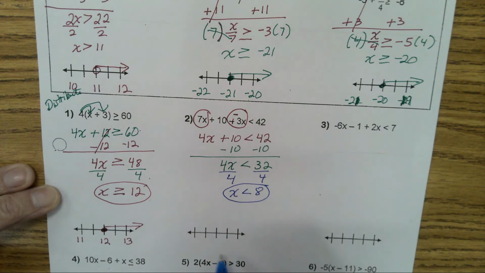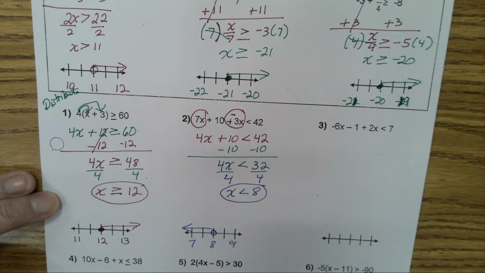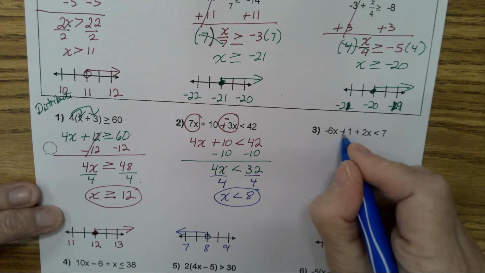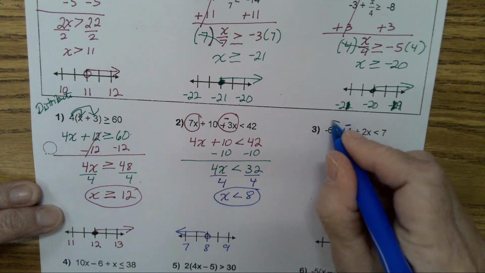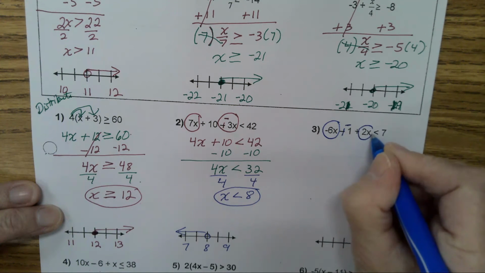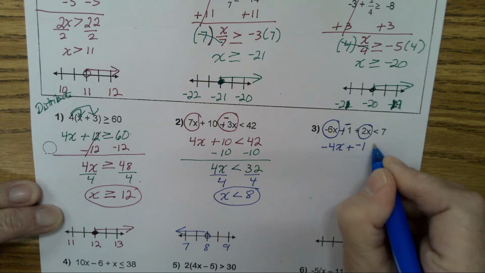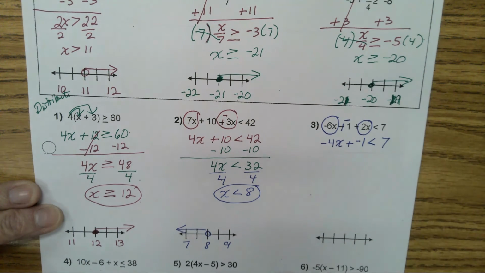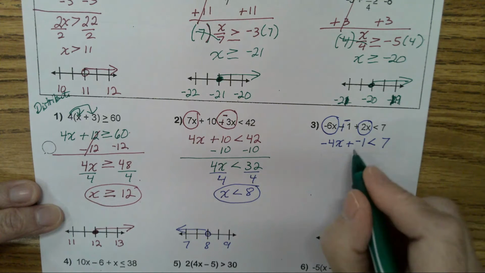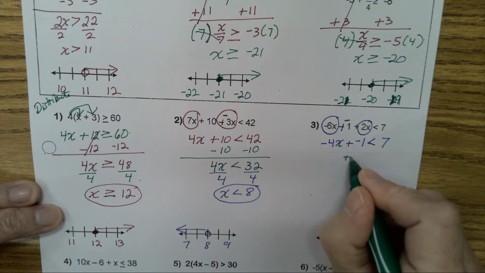Then you have to graph it. Open circle. X has the little point, little numbers live left. Any questions? All right, let's go to the next one. Add the opposite. Now, negative 6x plus a 2x, negative 4x plus negative 1 is less than 7. If you kept it minus 1, that's okay. You still have to add 1 to make it disappear. So, how do I get rid of a negative 1 or a minus 1? Add 1.